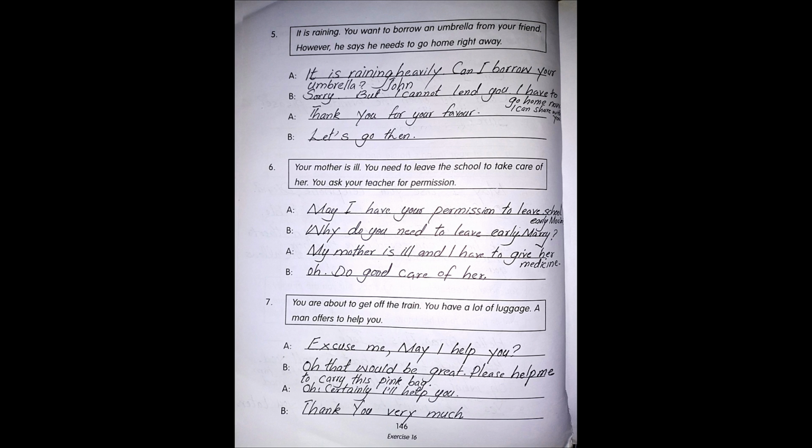7. You are about to get off the train. You have a lot of luggage. A man offers to help you. A. Excuse me, may I help you? B. Oh, that would be great. Please help me to carry this pink bag. A. Oh, certainly, I'll help you. B. Thank you very much.